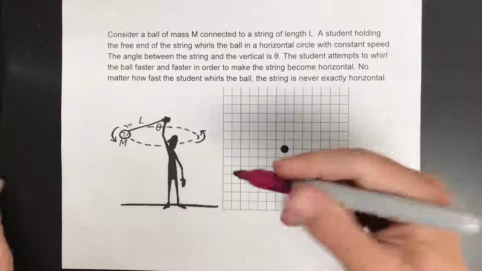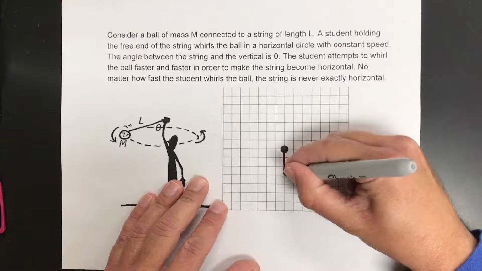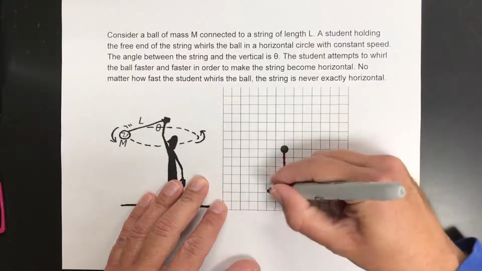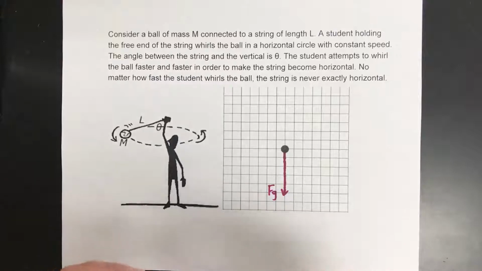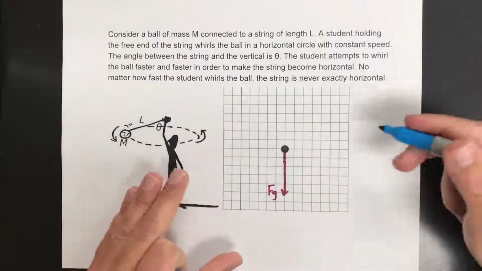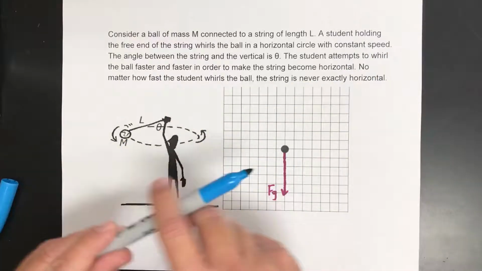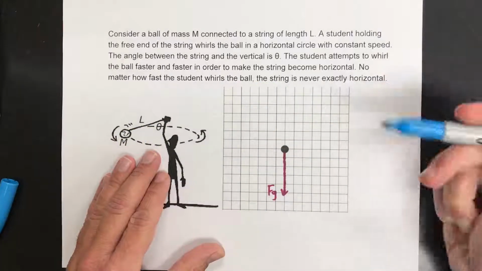So it's here on Earth, so of course there's going to be gravity. So 1, 2, 3, 4, 5 down. I'm going to label that F sub G for the force of gravity there. And then what is the other force on here? It is the tension from the string. What way does the tension point? It always points along the string, so it's got to point up in this direction.